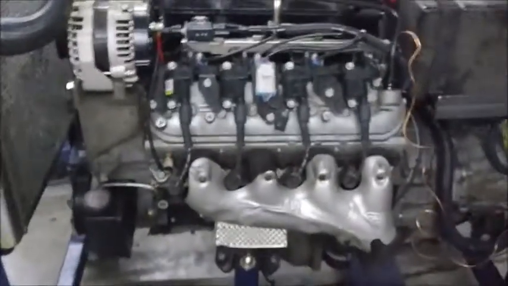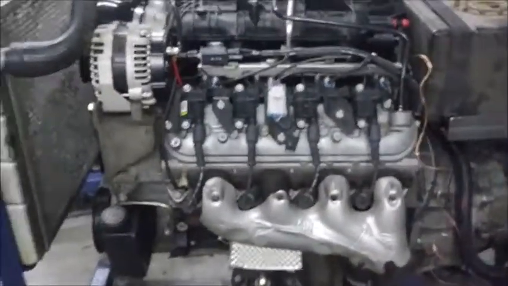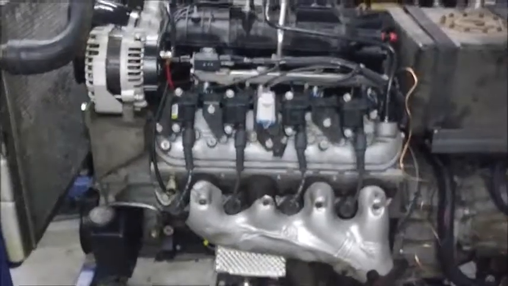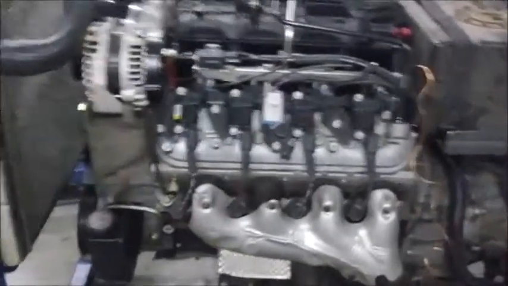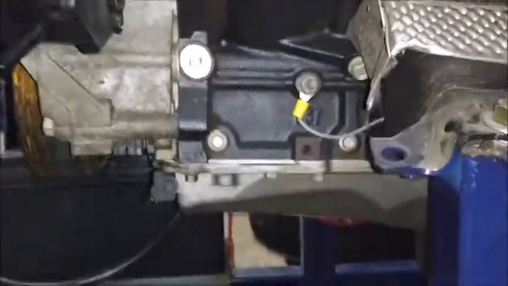Alright, so now that we're looking at an engine that is not in a vehicle, I can go ahead and go over some of the parts to it. Right here is going to be the alternator. And then down here is going to be your crankcase, which has your crankshaft and holds your harmonic balancer as well.